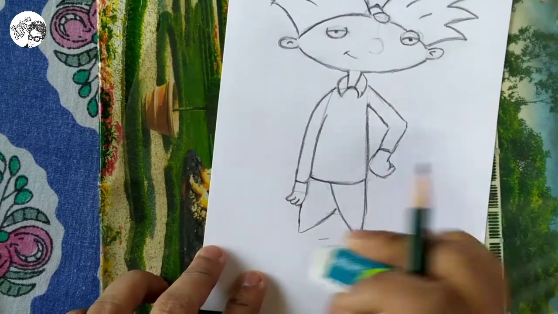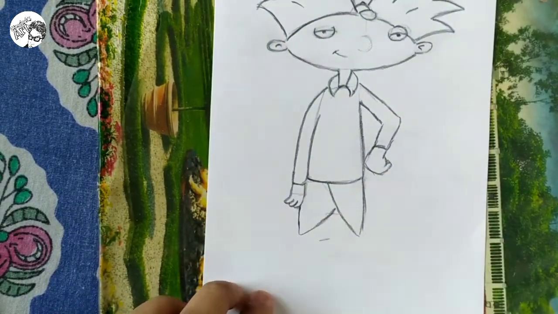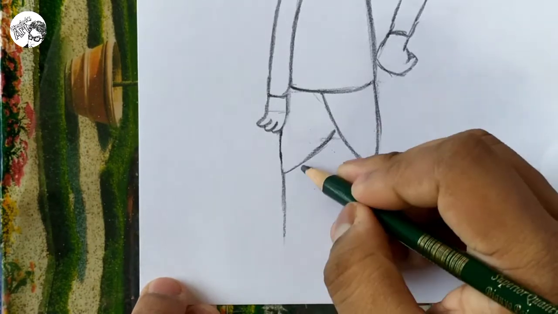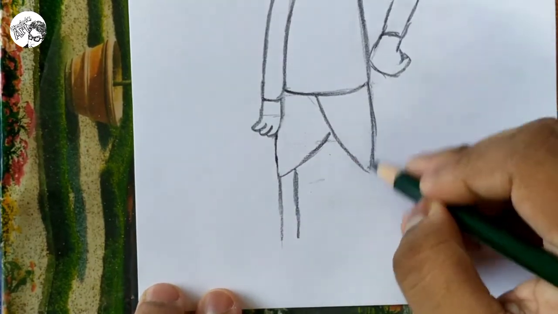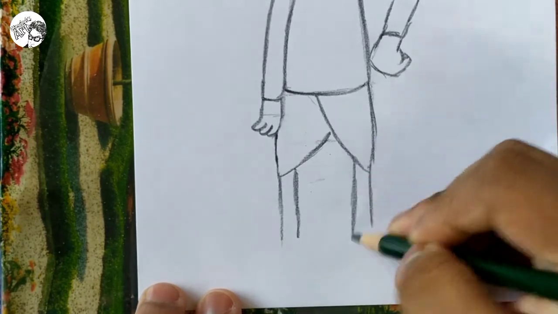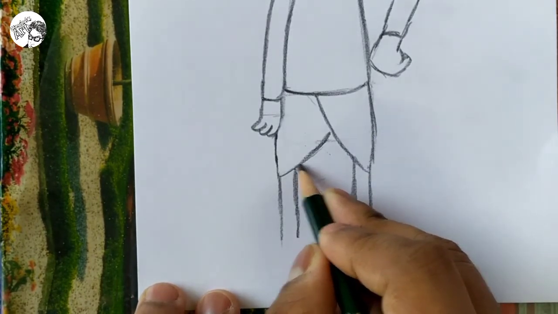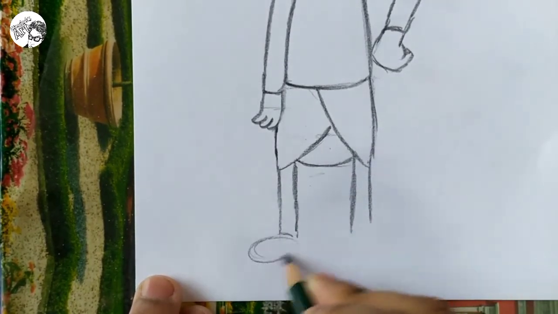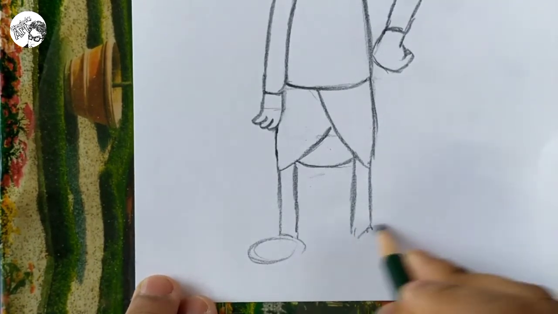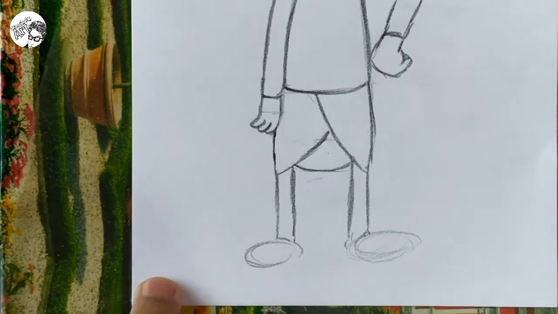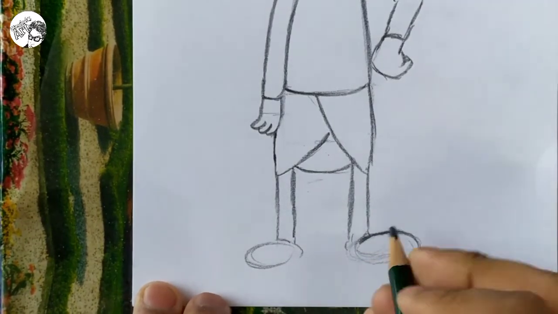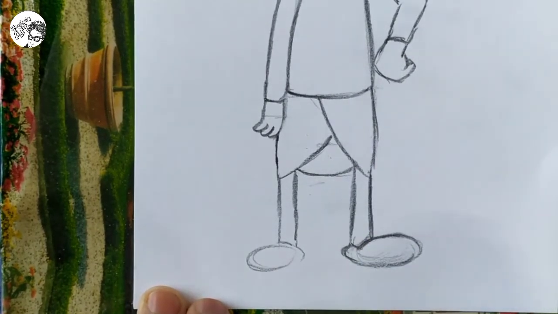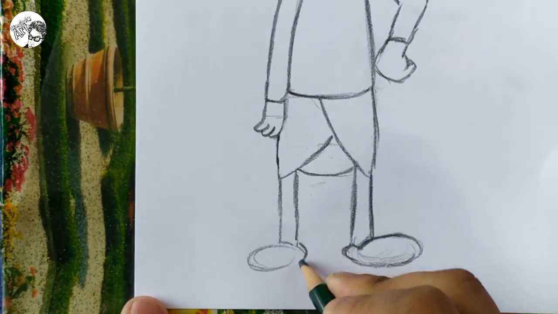Anyways, these are the shirts. Now you can erase whenever you want. If you make any mistakes, you can erase whenever you want. And from the straight line we'll draw here, which is the legs, and this is the back portion of the shirt being seen from here. And now do another circle, another one here for the shoes. Okay, the shoes are ready.